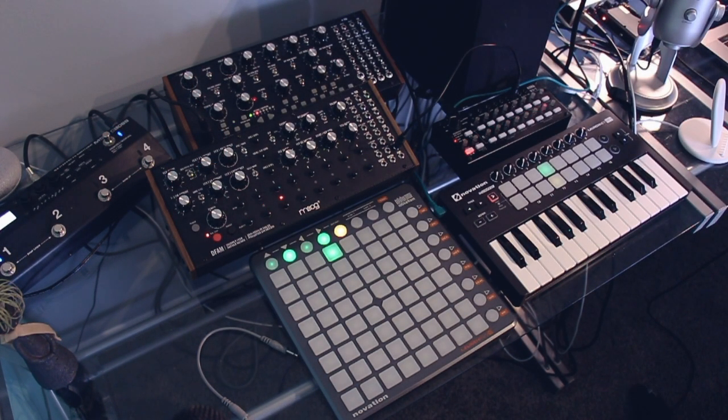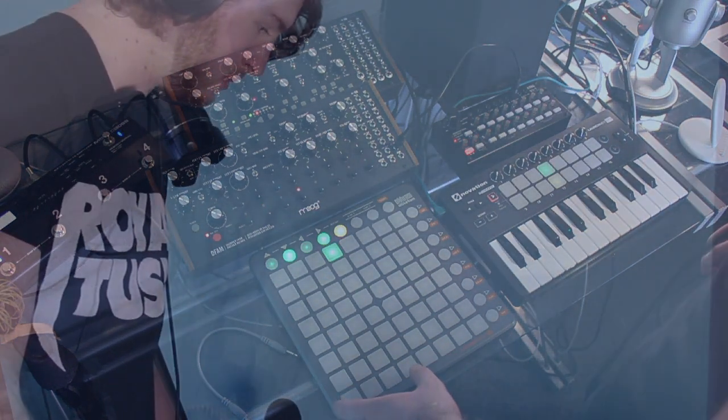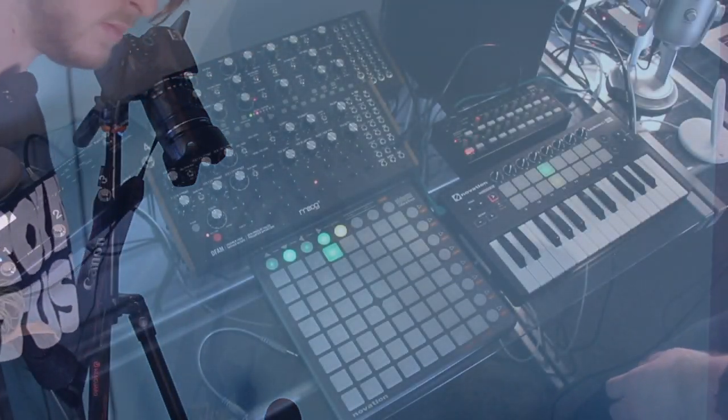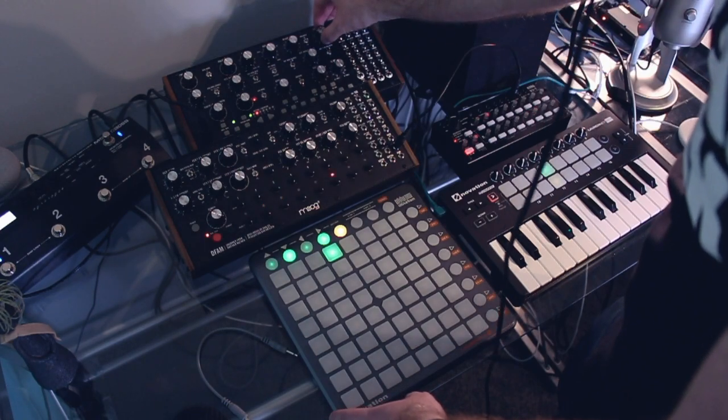Modular to me is probably the most hands-on that you can be with electronic music production. Not only are you able to change the notes that you're playing and the sequences that you're creating and the effects that you have in front of you, but you're also in full control of every other aspect of the instrument.